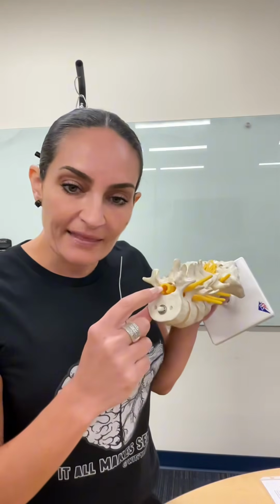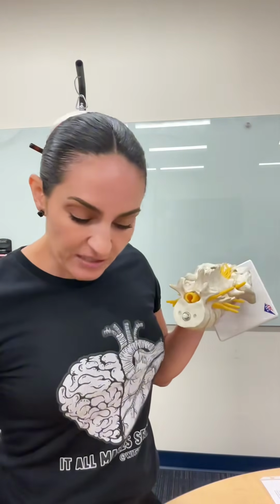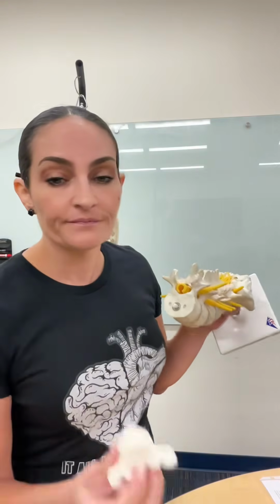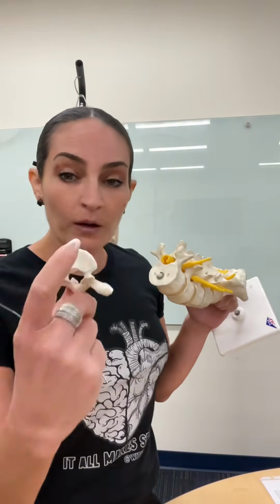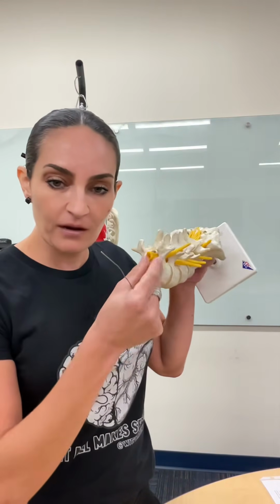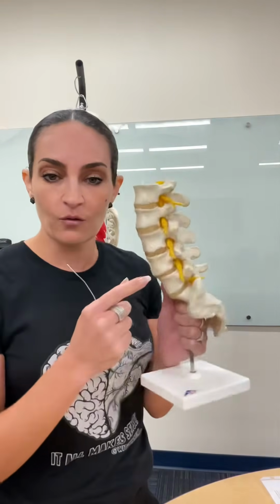When we look at the vertebral foramen, which is the hole that we have in the vertebra right here, when we line them all up, we have the vertebral canal, and passing through the vertebral canal, we have the spinal cord.